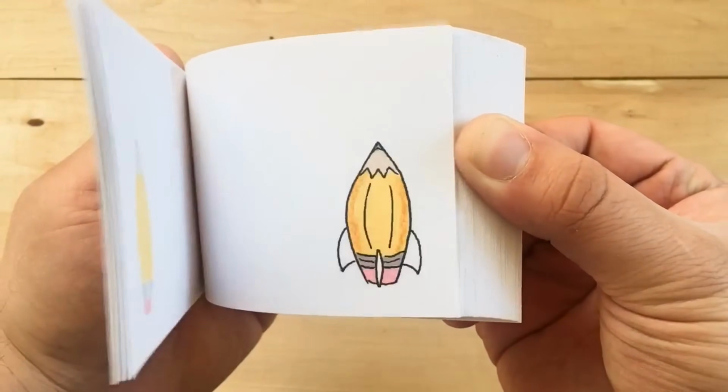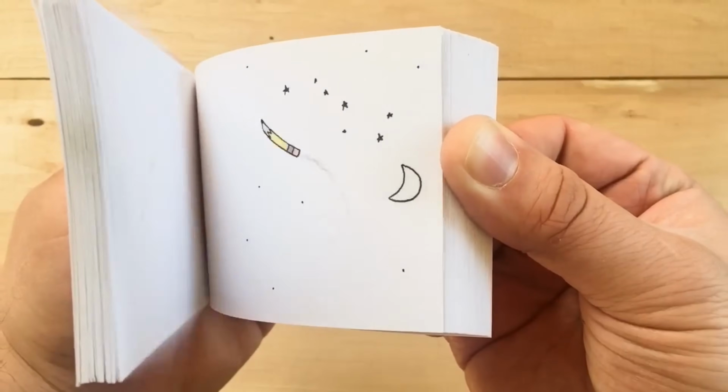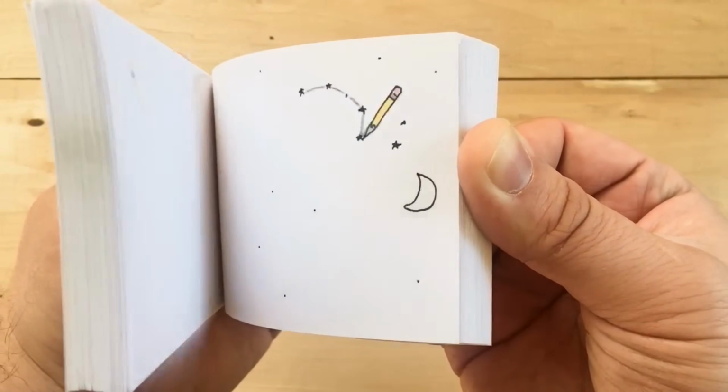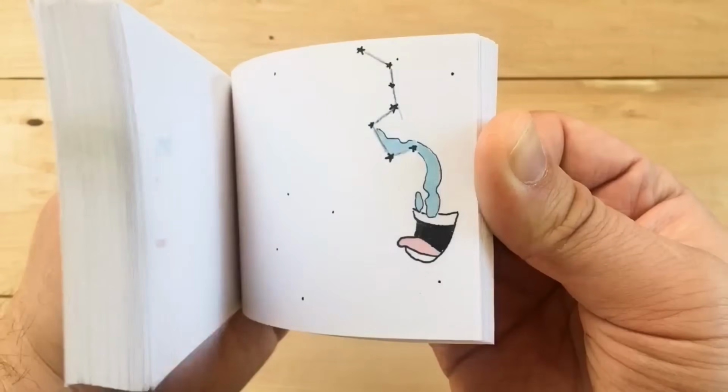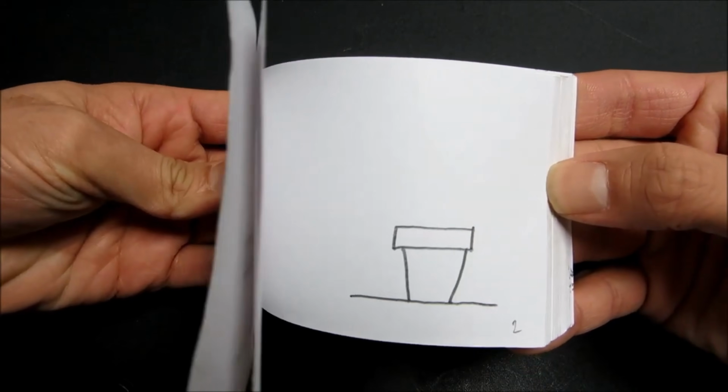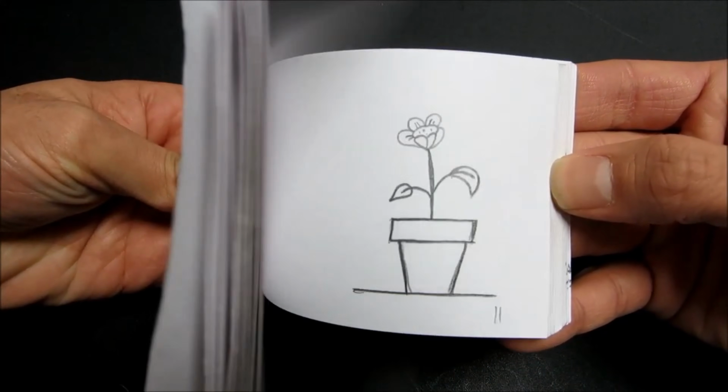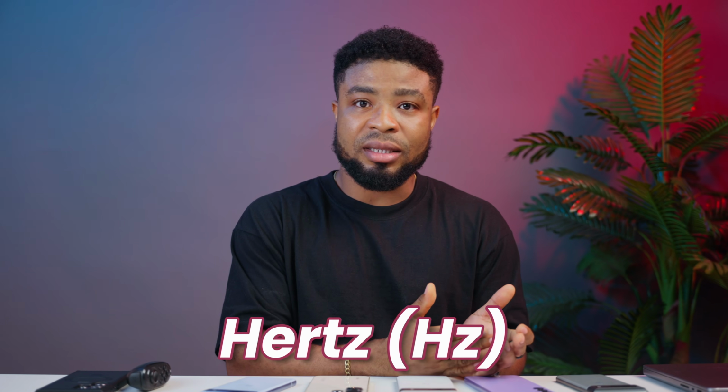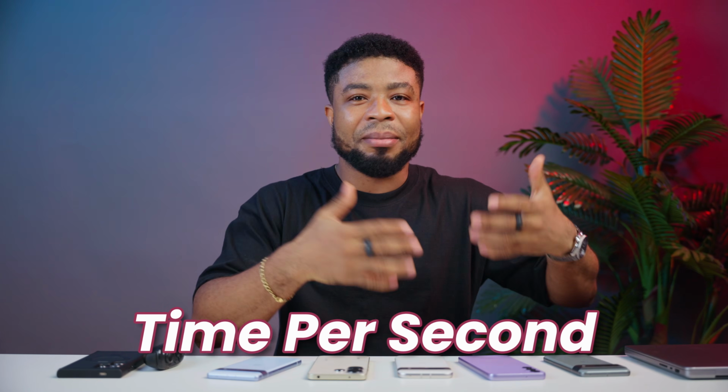Imagine your smartphone is like a flip book. Each page of the flipbook is a single image, and when you flip through it quickly, it looks like the image is moving. That's basically what your screen does, but super fast. The refresh rate is how many times your screen can draw a new image every second. It's measured in hertz, which is just a fancy way of saying times per second.